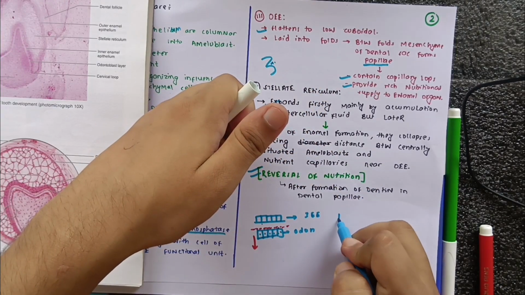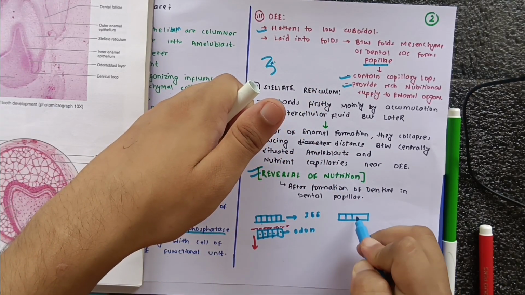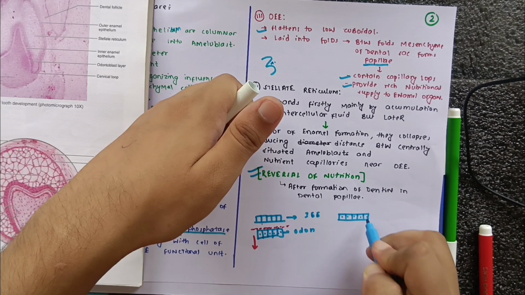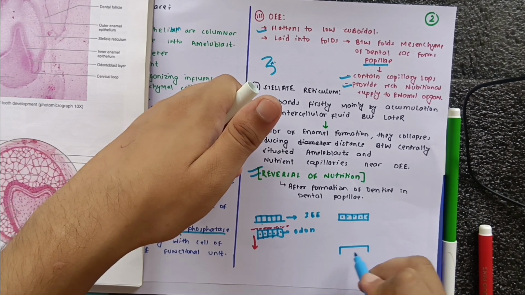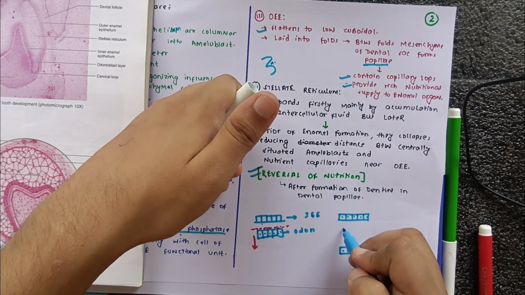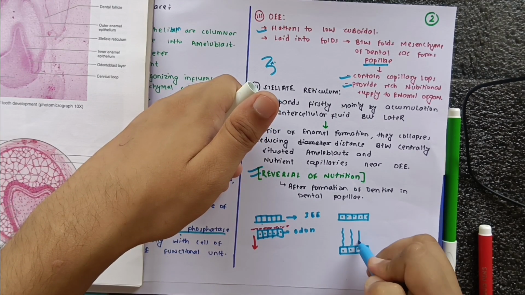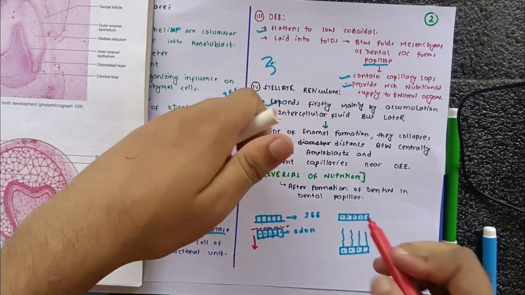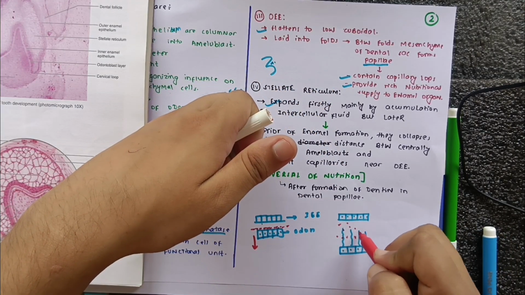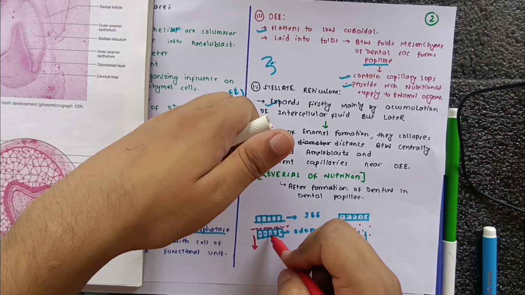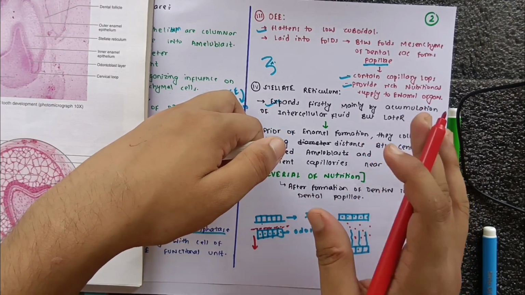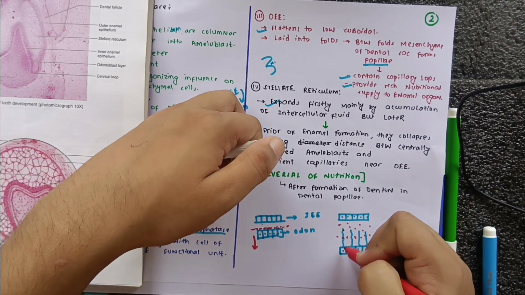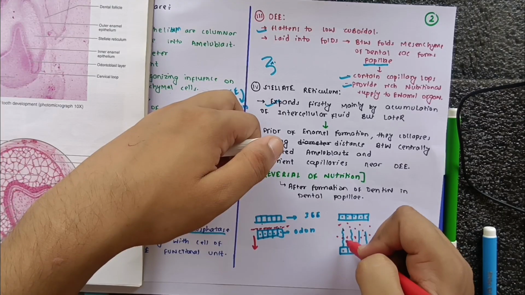After some time, when all the dentin is formed, this is the inner enamel epithelium layer, and here comes the odontoblastic layer, and here are the odontoblastic processes, and here is the dentin. So the odontoblasts just form the dentin and move toward the pulpal side, giving the odontoblastic processes in between the two layers.